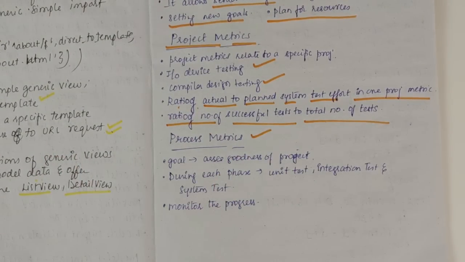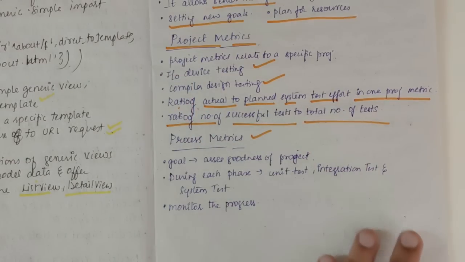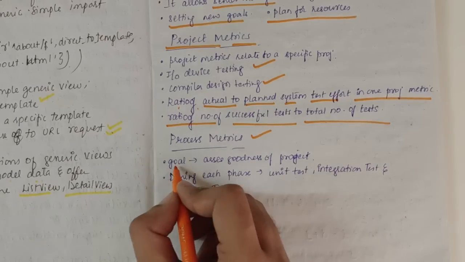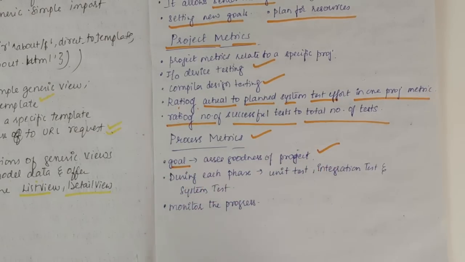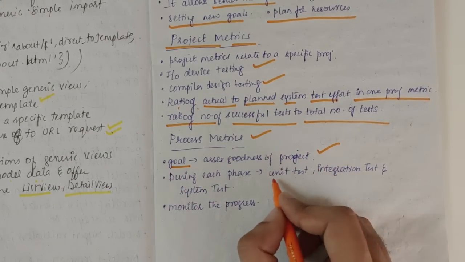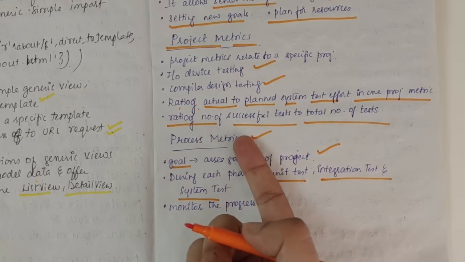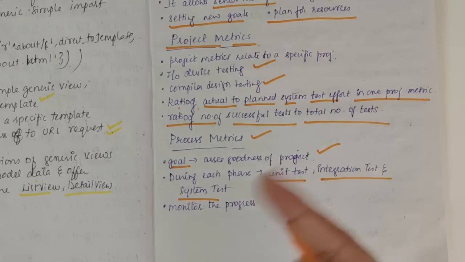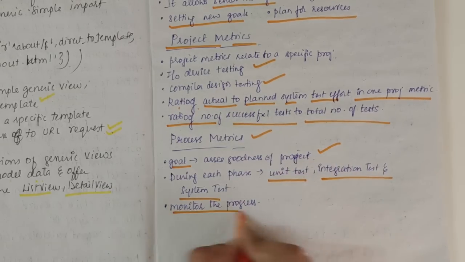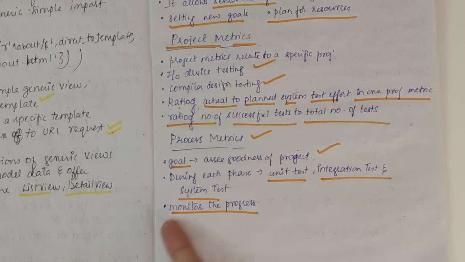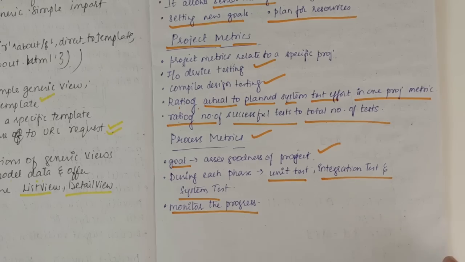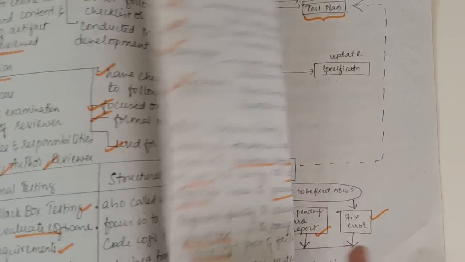Process metrics is used to evaluate the process. Right from the start of the project to the ending of the project, are we able to deliver the software product or not is what we'll be assessing here. So our goal is to assess the goodness of the project. During each phase, we perform unit testing, integration testing, and system testing. This comes under project metrics only, because at each stage we're performing different sorts of testing, right? Our main motto under project metrics is to monitor the progress. So this was about the test metrics.